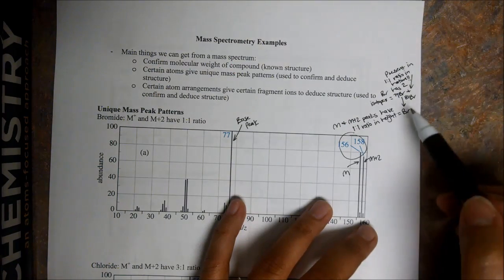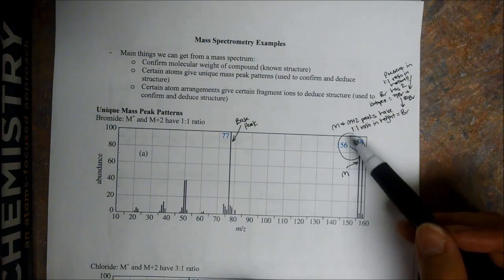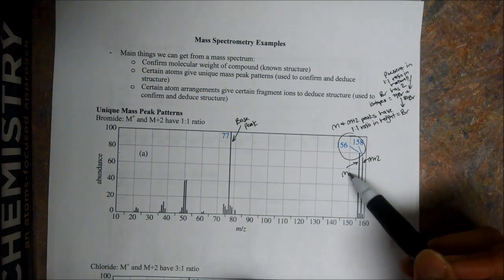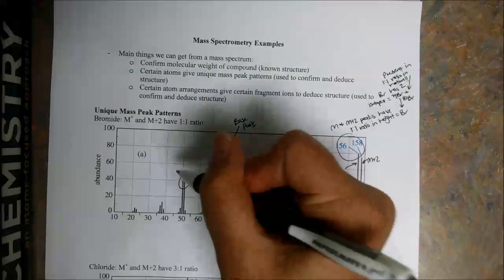Okay, so again, they just correspond to the different bromines in our sample. So this compound has a bromine in it. That's why we have an M and an M plus 2, about 1 to 1. And we can see that this actually repeats as well.